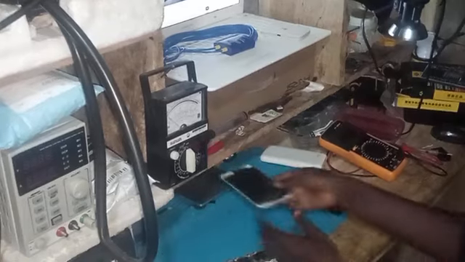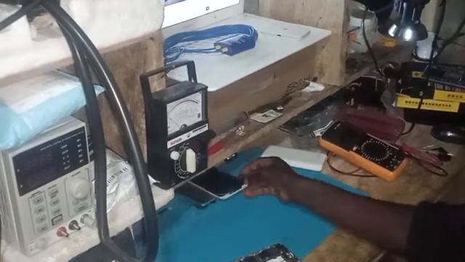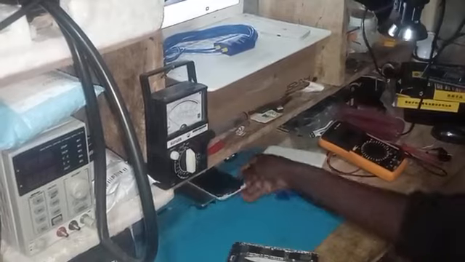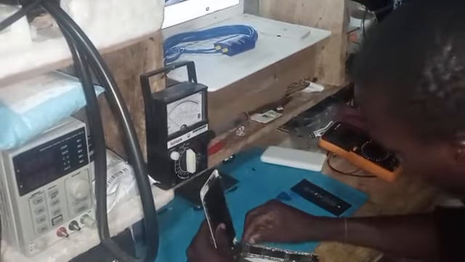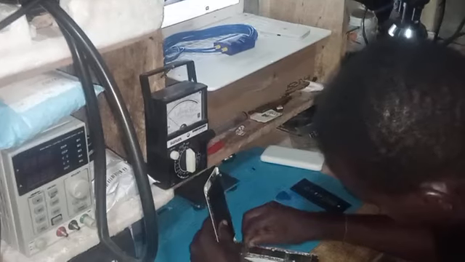So now I'm going to plug my screen back.